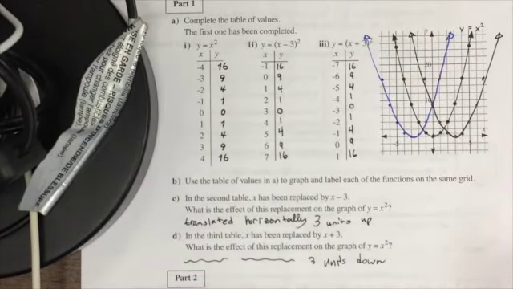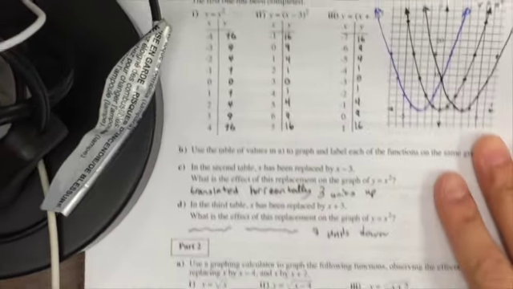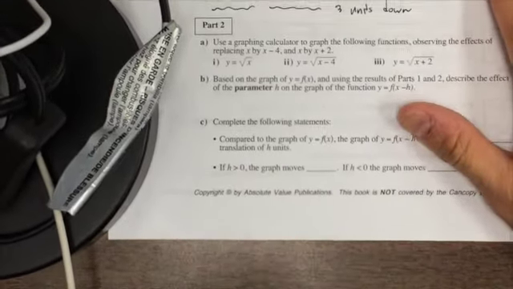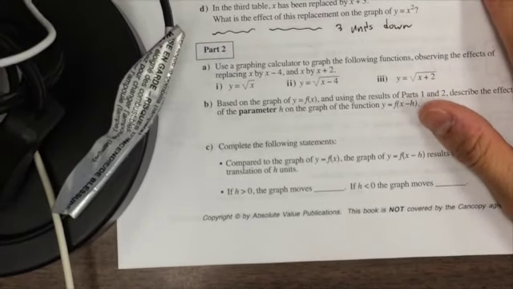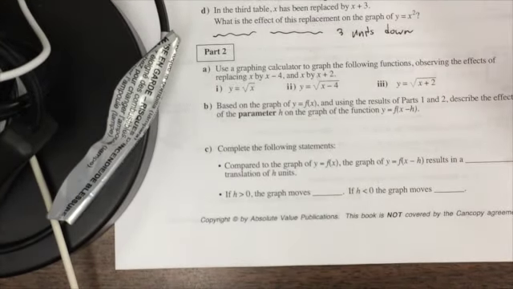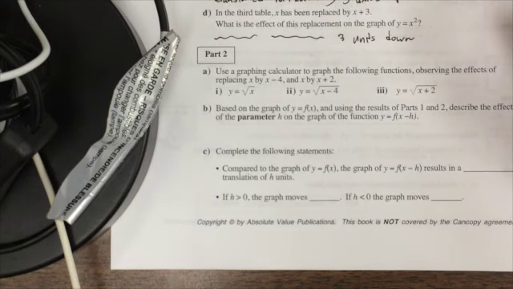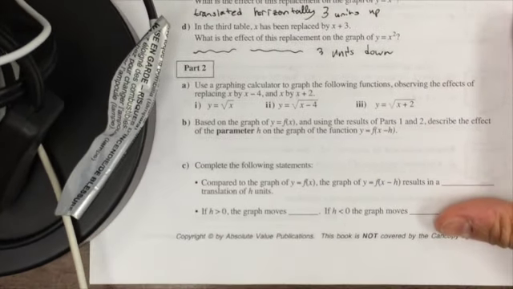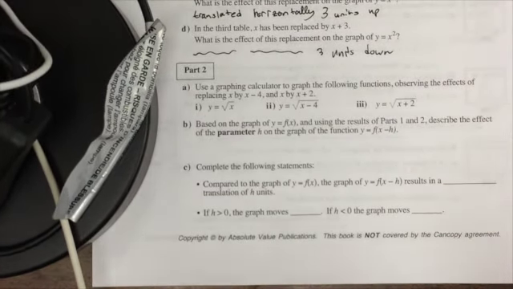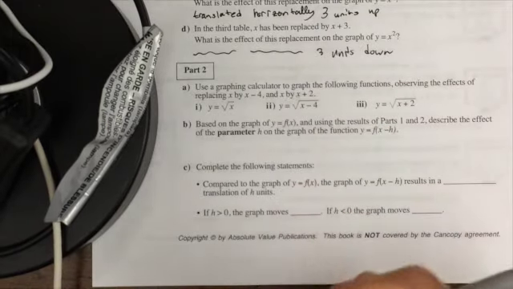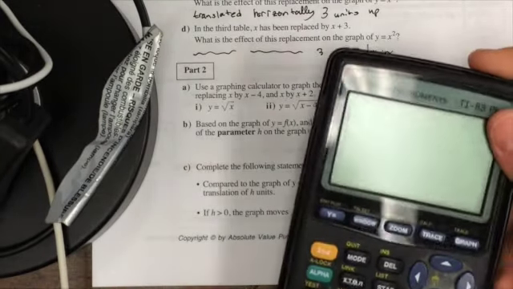It's affecting the values of x rather than k. Use a graphing calculator to graph the following functions, observing the effects of replacing x by x minus 4 and x by x plus 2. So what you don't want to do is look at the graphing calculator for all of these.